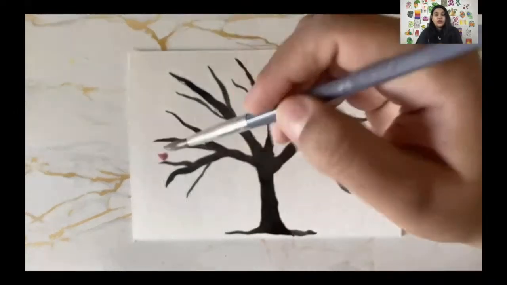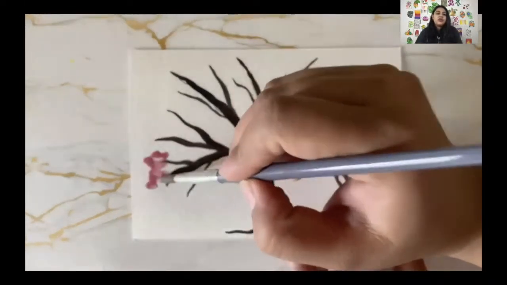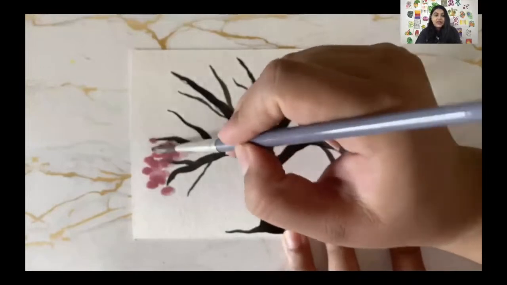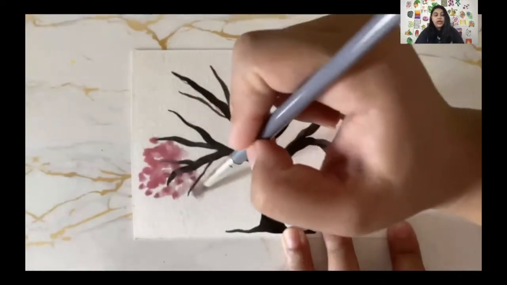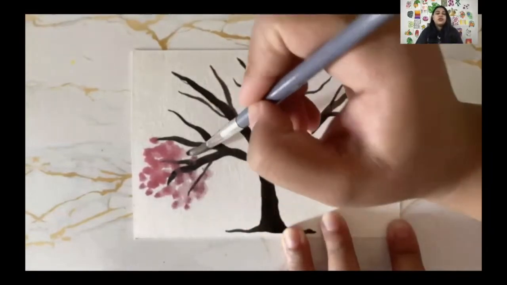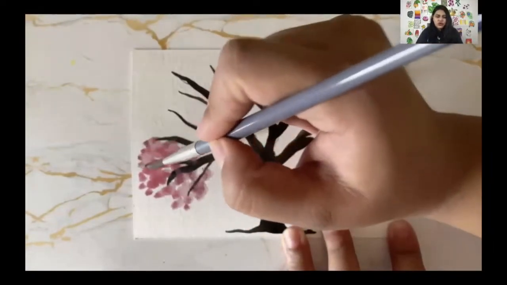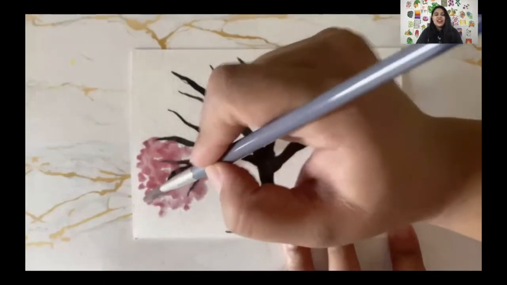So what we're going to do is take a pink color onto our brush. And like I mentioned, we're going to start dotting it out. Like I said, I'm going to be starting out on my left hand side, wherein I'm going to do a few dot, dot, dot, dot, dot like this. And I'm going to start applying it.